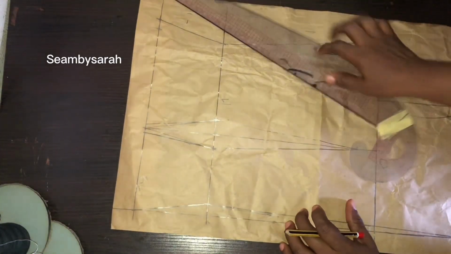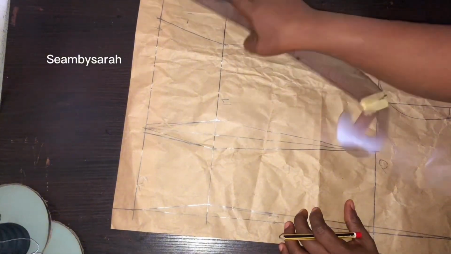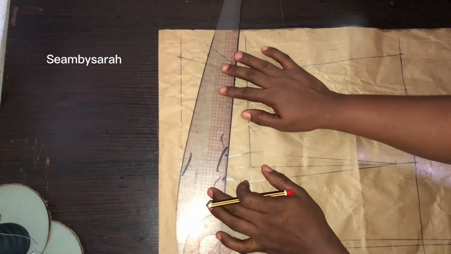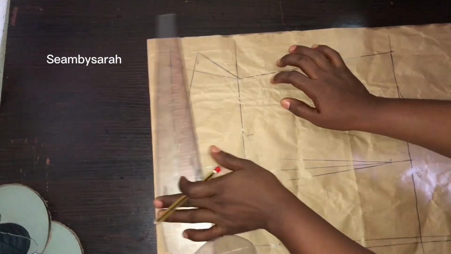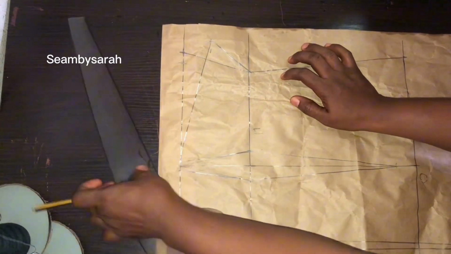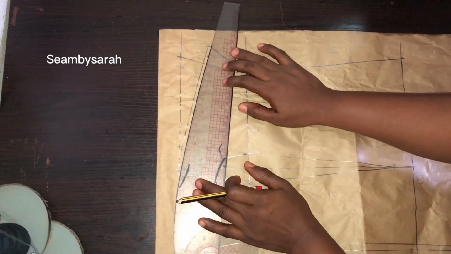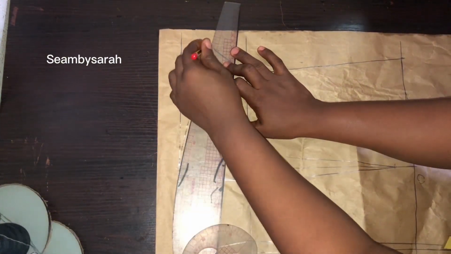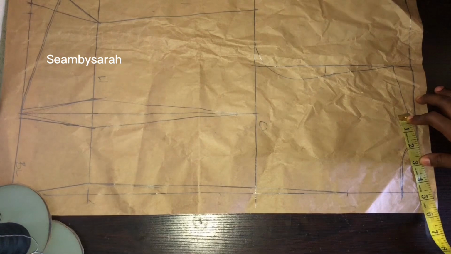Now connect back to the waist. So now connect my blouse this way. After connecting the star line, now you connect on the hem, this 1.5 we have here, back to this dart leg here. So now we have to work on the neckline.